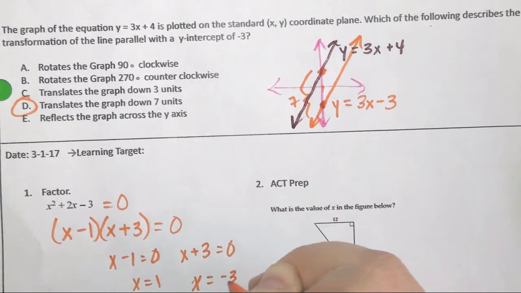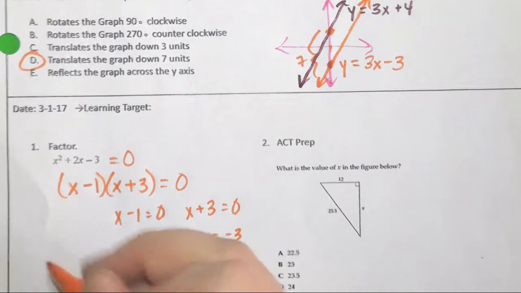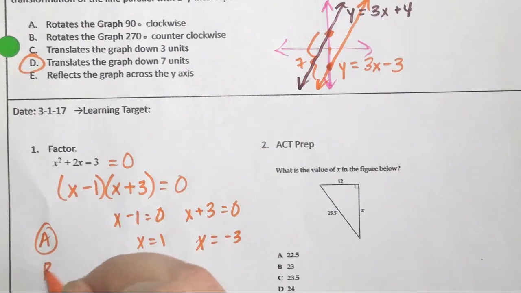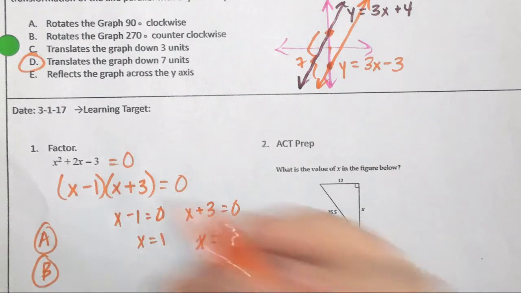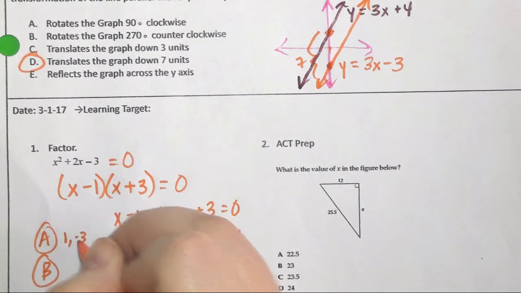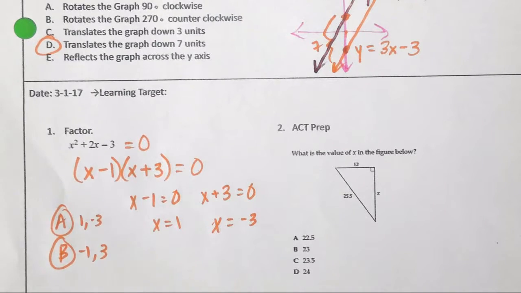And the only reason we keep going over these is because I'm afraid Will's going to get a multiple choice standardized test question, and it's going to have answer choices like 1, -3, and -1, 3. And he's going to really want to choose B. But like we're showing, it actually ends up being the opposite side, so he ought to choose A. And I just don't want him to miss that.